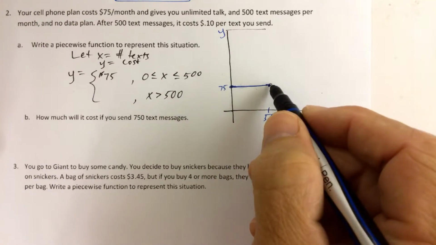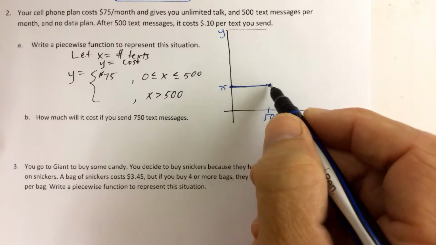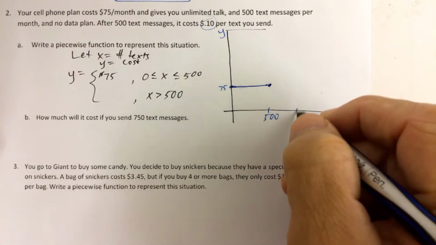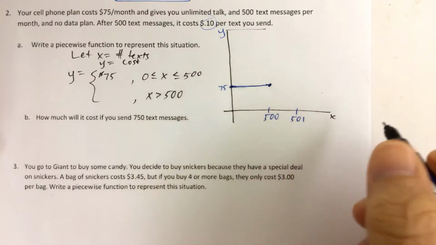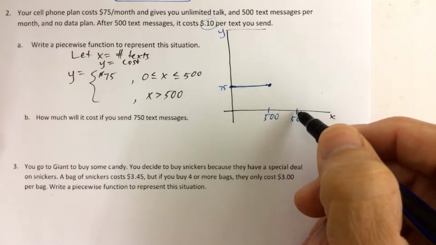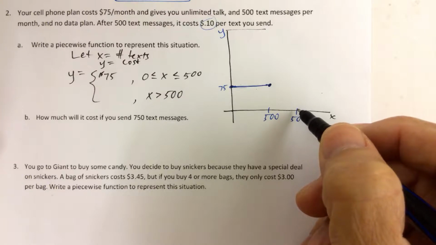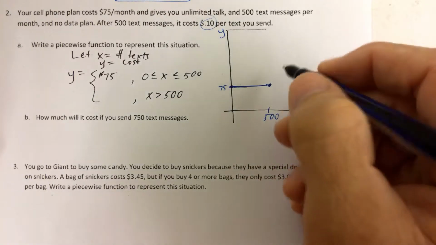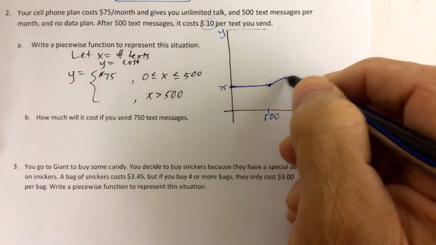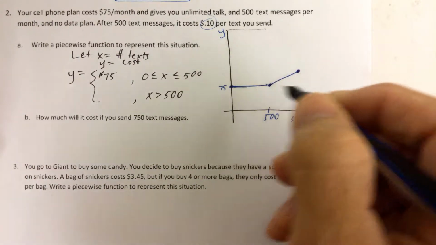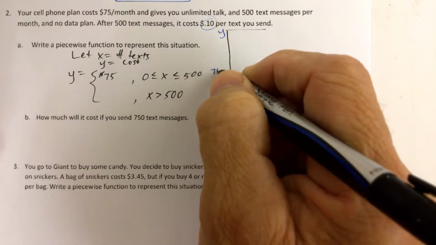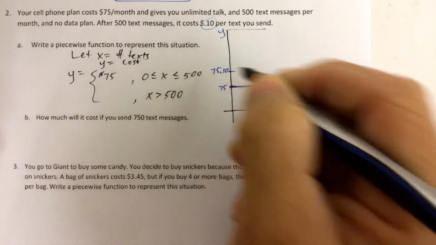After that point, at the 500 text mark, I start paying per text. I'm paying 10 cents per text. My suggestion is to see how much it would cost to send 501 texts. If it costs 10 cents per text after that, then if you send 501 texts, you're going to be paying $75.10 for that month.